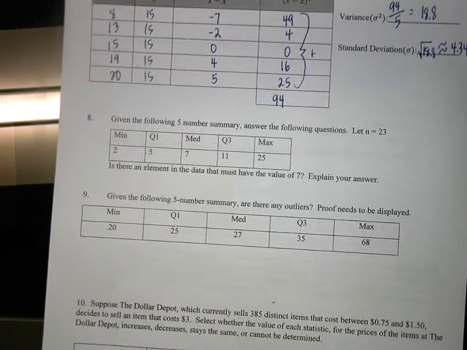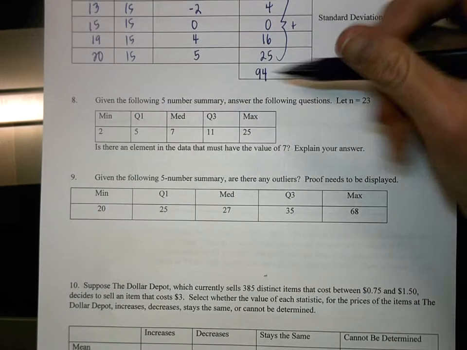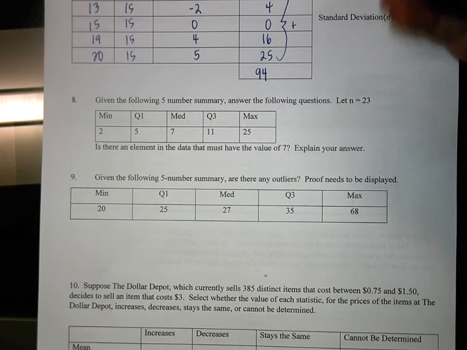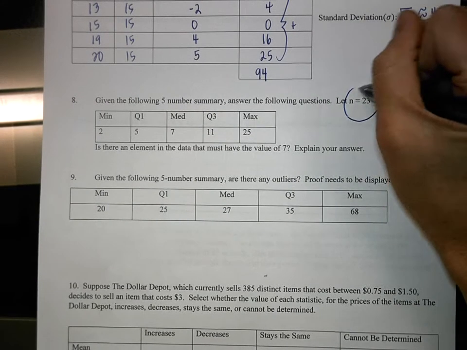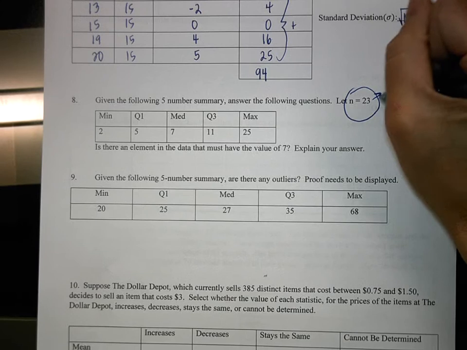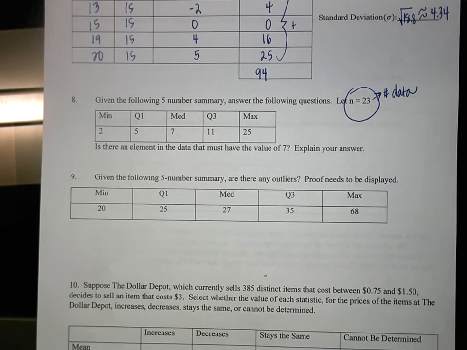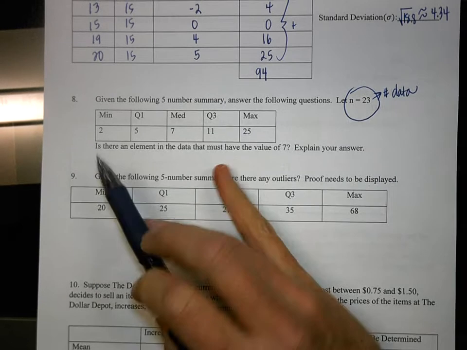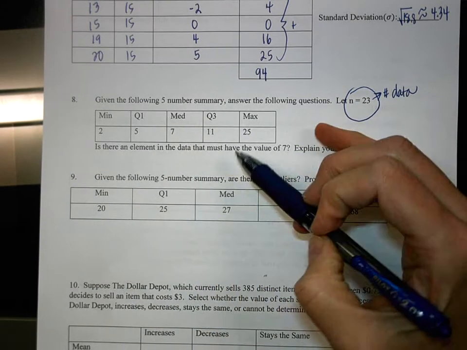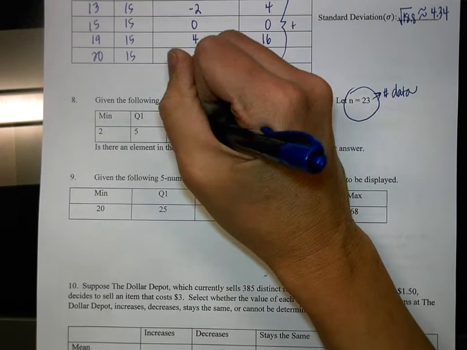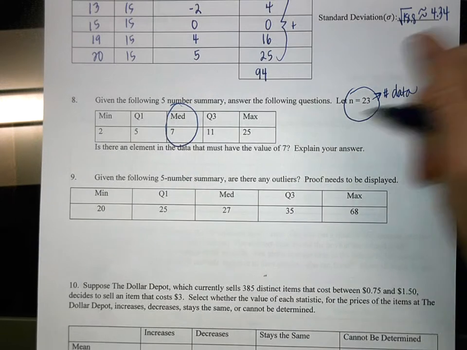Okay, number 8 says, given the following 5-number summary, answer the following questions. They tell you that n equals 23. That means that is the number of pieces of data that you have. Okay, and so the question is, is there an element in the data that must have the value of 7? So is the median a value in the data set?